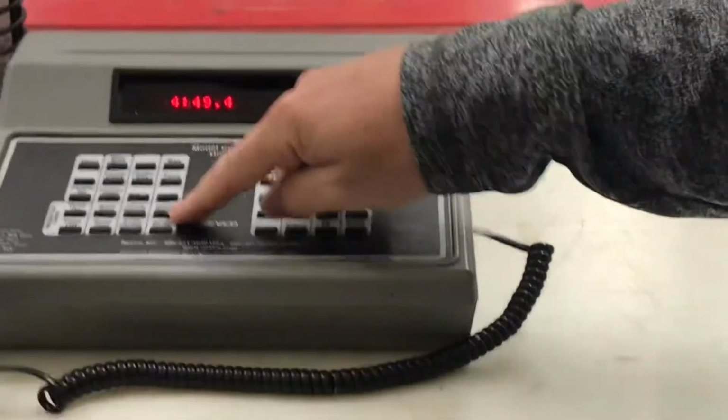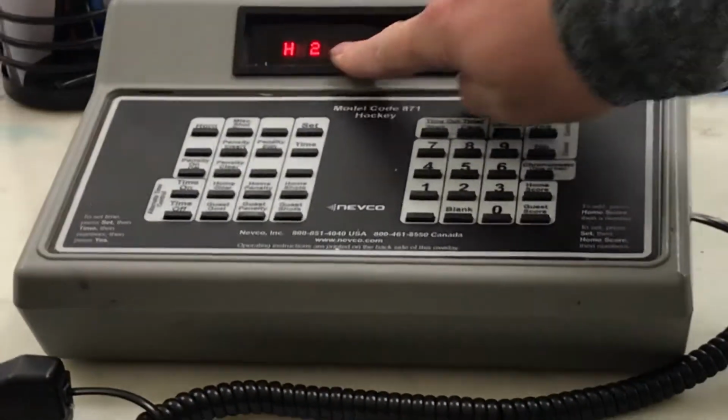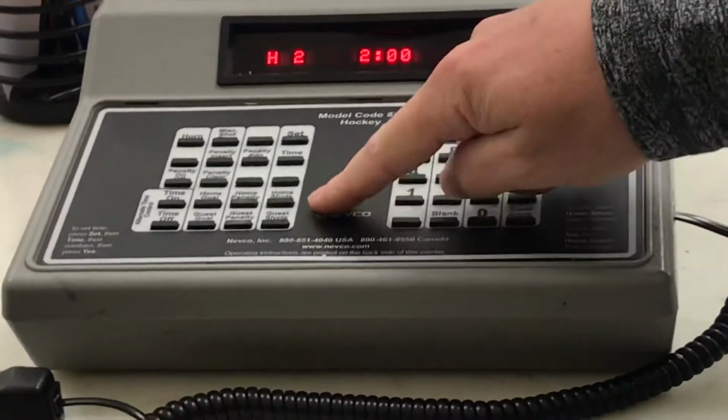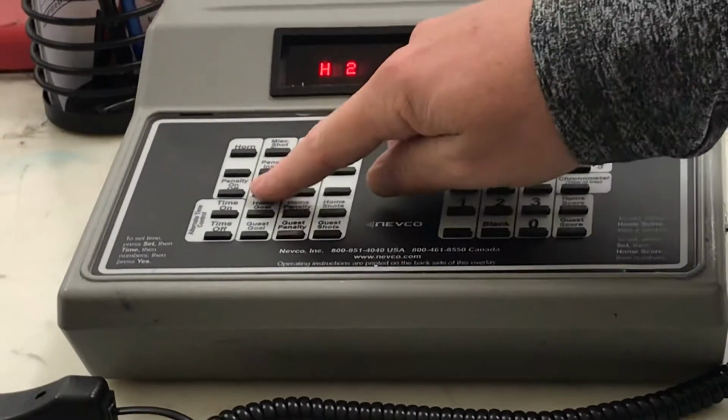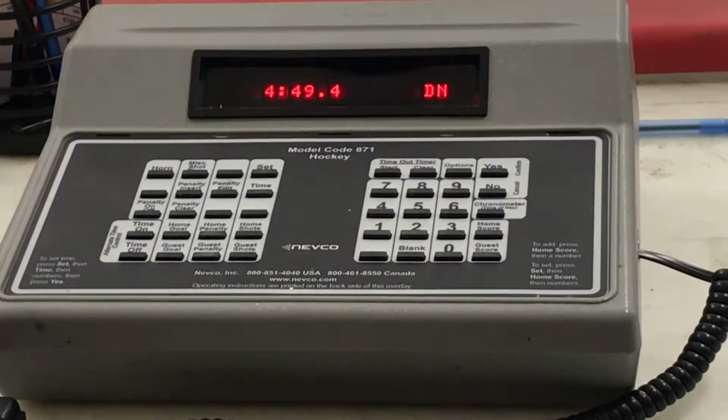So if you ever need to clear a penalty, see how you click home penalty? It shows you that's the first penalty. There's the second penalty. It shows 2 minutes. I want to clear it, so I go to penalty clear. Yes, because I made a mistake. That first penalty stays up. Okay?